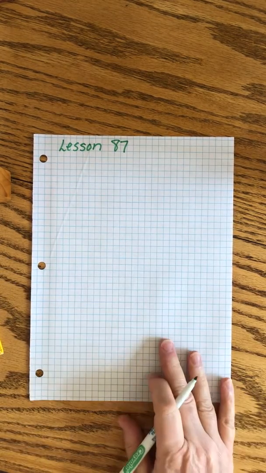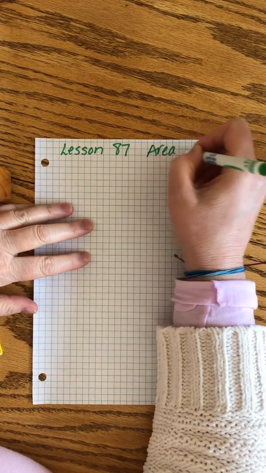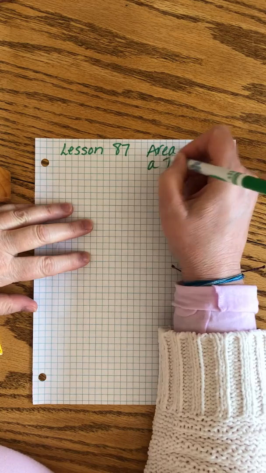Saxon Math 7-6, Lesson 87, area of a triangle.